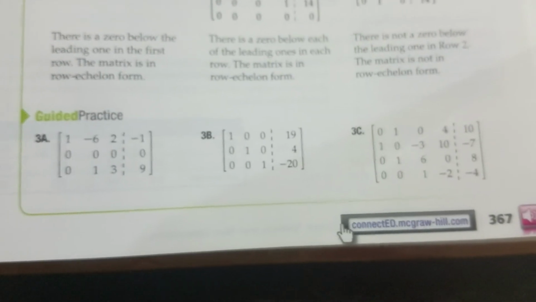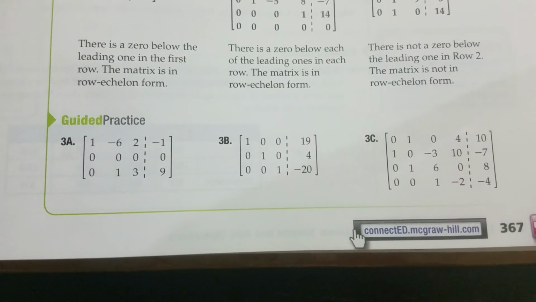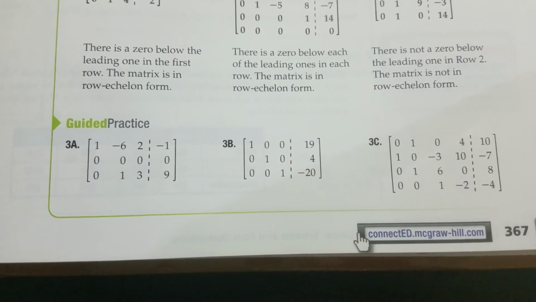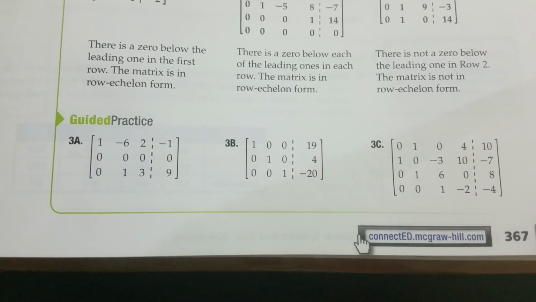Okay. I'm going to talk about the guided practice in a separate video, but I am only going to reference the book and just talk about them. So go ahead and try the guided practice and then quickly view the video to make sure your answers are right.